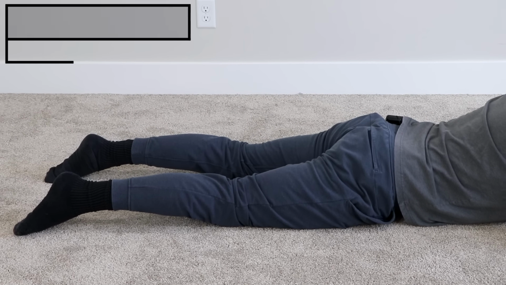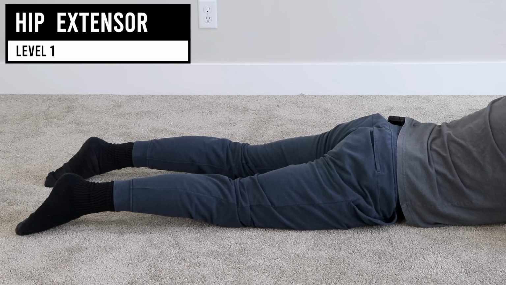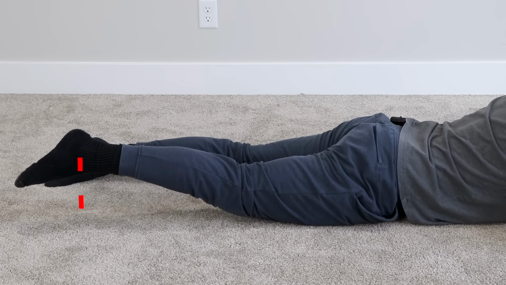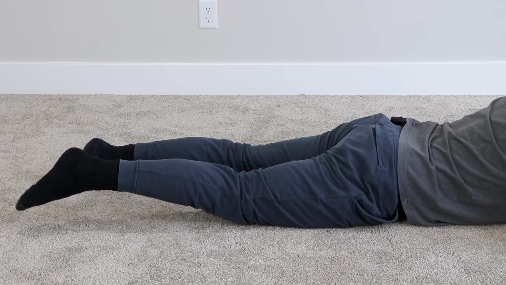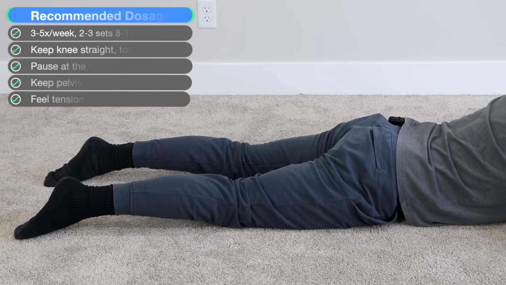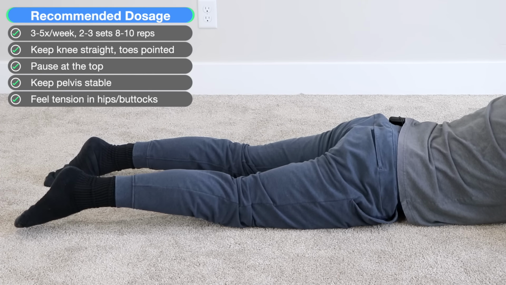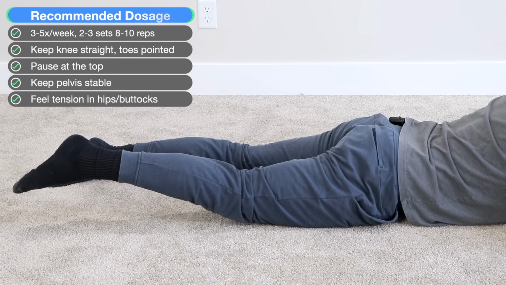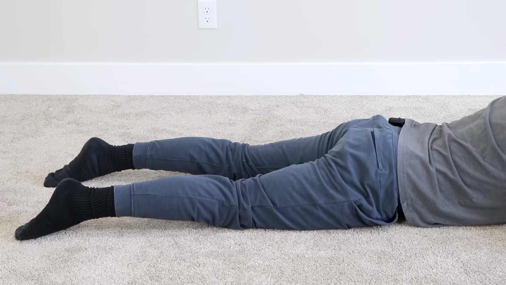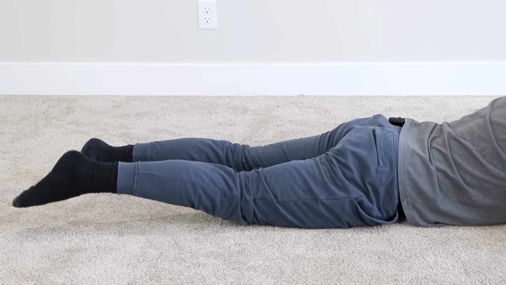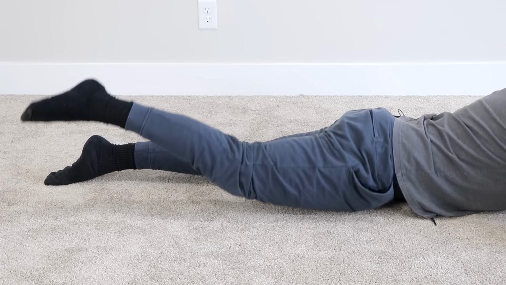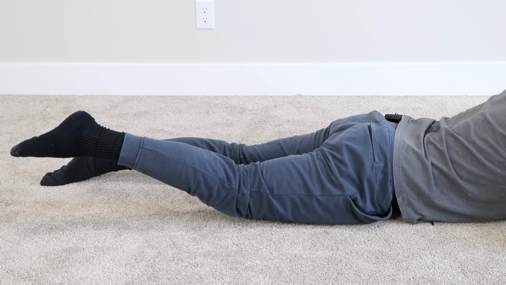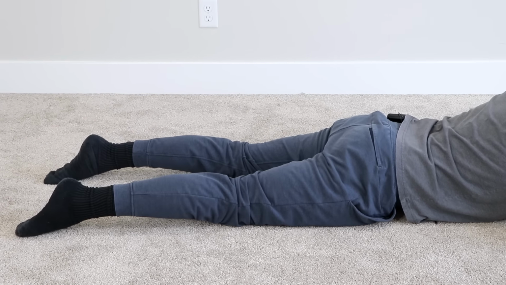Level 1, hip extension. So laying face down with your knees straight of the affected hip, we're going to raise our leg up with our buttocks, hold, and then return to the starting position. Again, make sure to feel tension in your hip or buttocks and not your low back. Some tension in the hamstring is okay, but we really want to make sure that your buttocks is doing the motion, and only lift as high as your hip can do. Don't twist the back. So again, lift up as far as you can, control, return to the starting position.